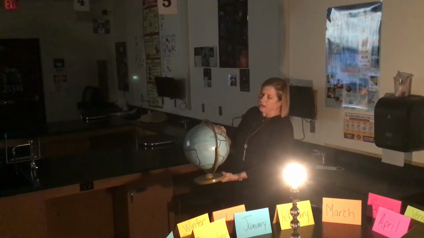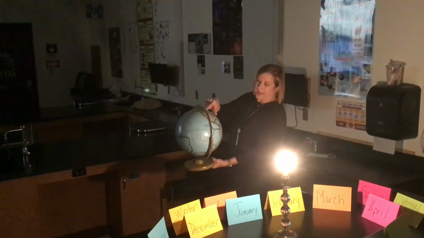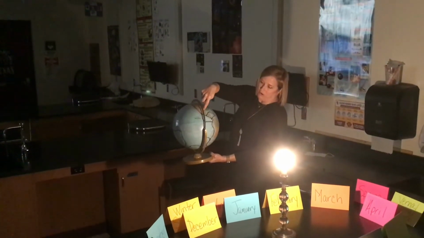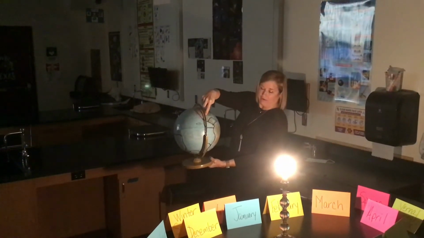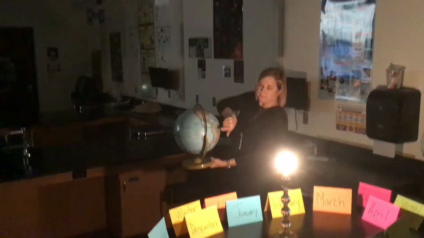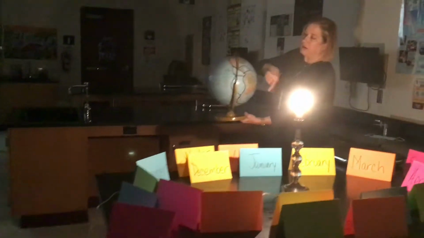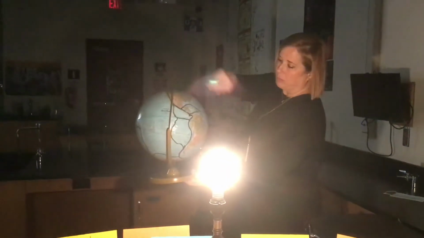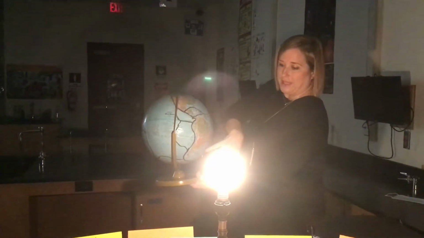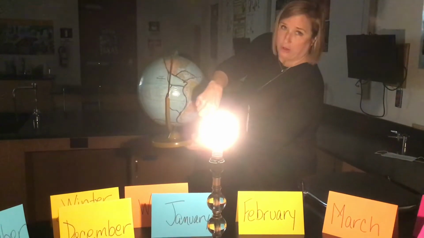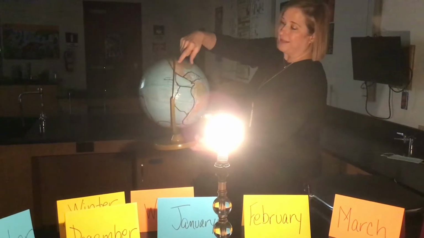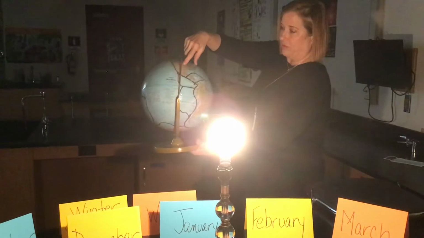So here we are in Texas, and you can see that Texas, way up here, is not getting very much direct sunlight. There's much more direct sunlight down here in the southern hemisphere. So that means in Texas, it's winter, whereas in the southern hemisphere, it's summer. And that matches with what our cards say. Our cards tell us we are here in winter. So we're getting the indirect sunlight in the northern hemisphere.